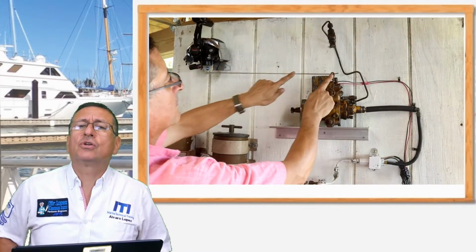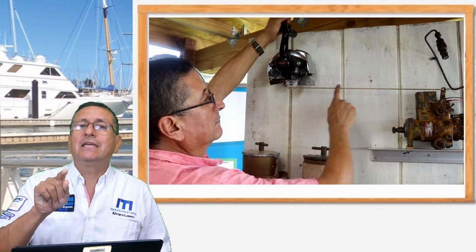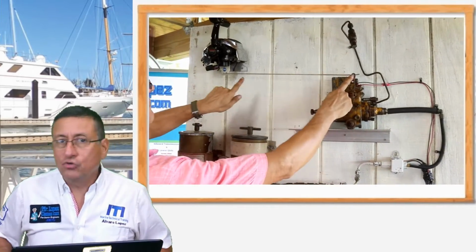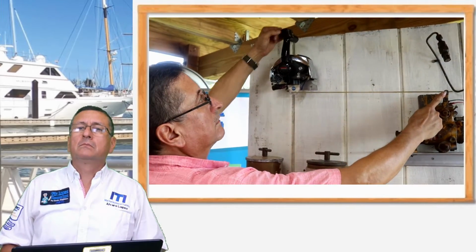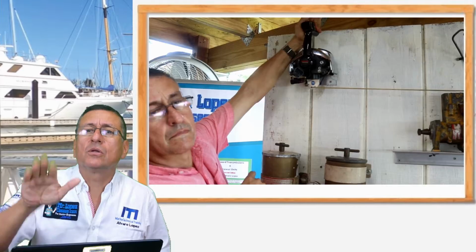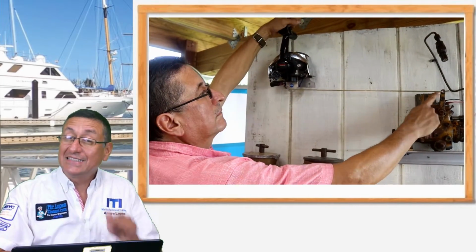How is the control of the flow of air in that engine naturally aspirated? No turbocharger, no supercharger. How is the acceleration? Where is located the throttle in that engine?